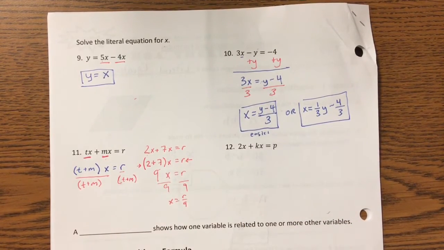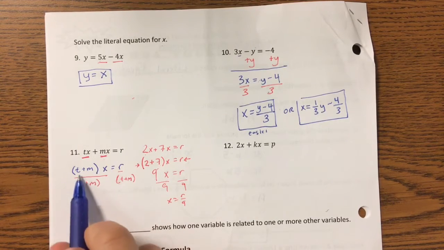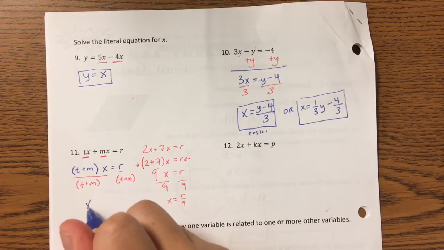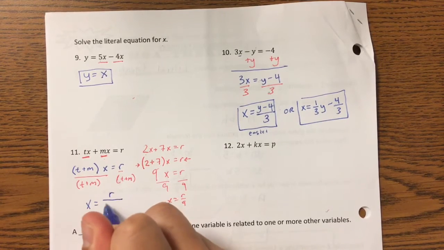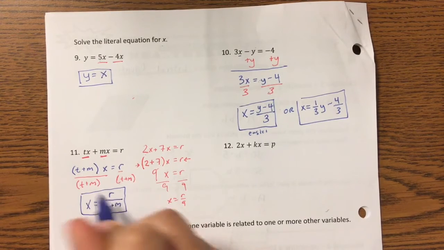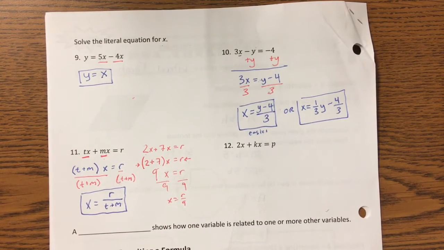Most of the time you're going to be pretty much done here because these will reduce to 1 and this can't be reduced or simplified, so your answer is just going to be r divided by t plus m. If you want to leave the parentheses you can, but whenever you have a fraction bar there are implied parentheses anyway, so you don't really need to write them.